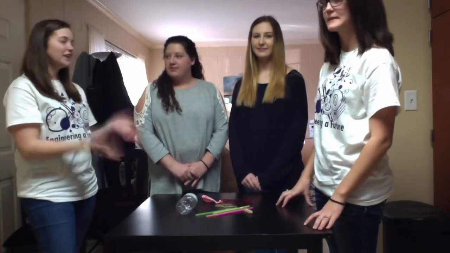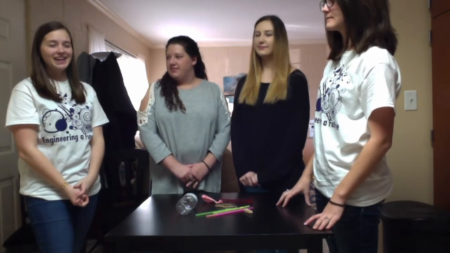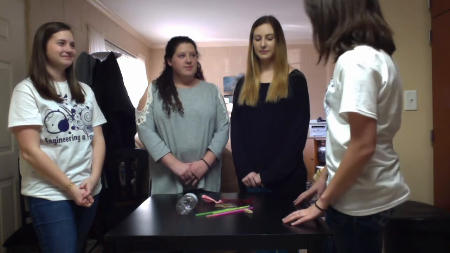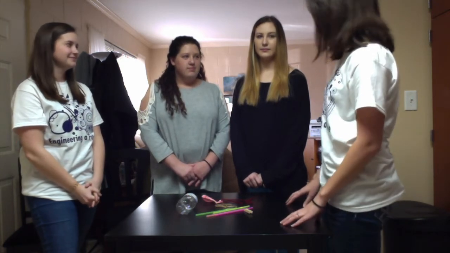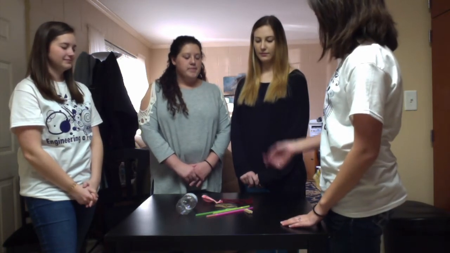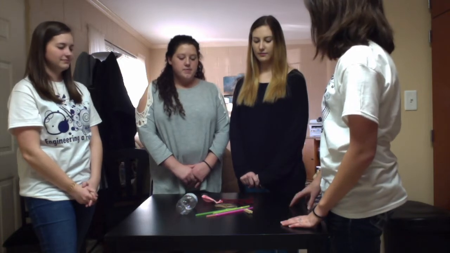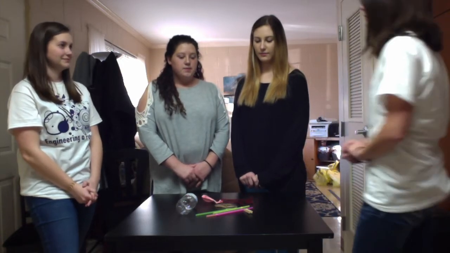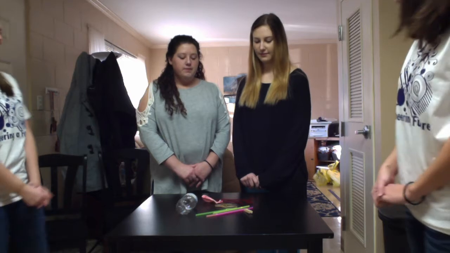So this is our first trial run of our balloon power activity. The objective for you guys today is to create a vehicle using the balloon to power the water bottle. So it has to be a moving vehicle. To get started, if you have any questions, let us know. Okay.